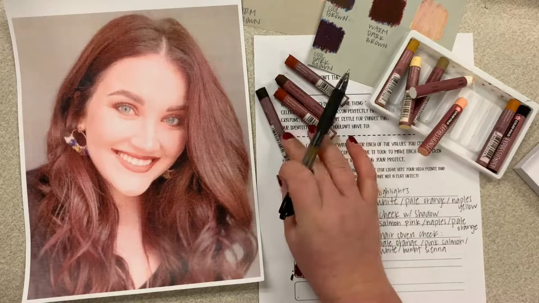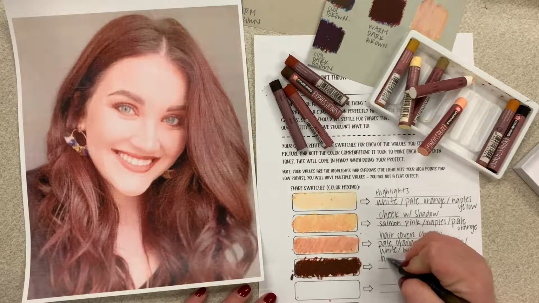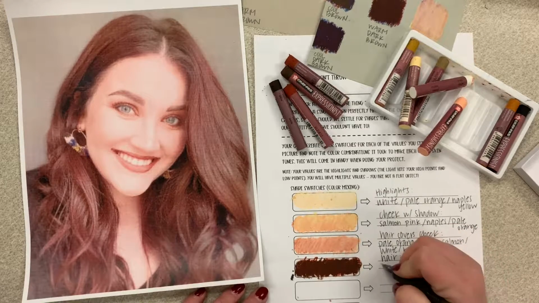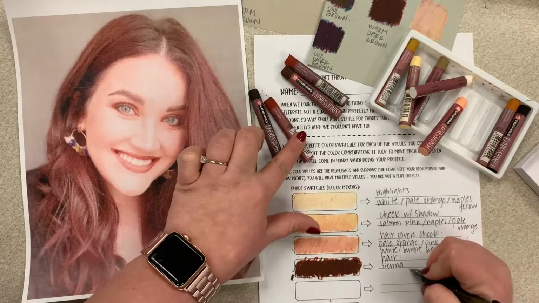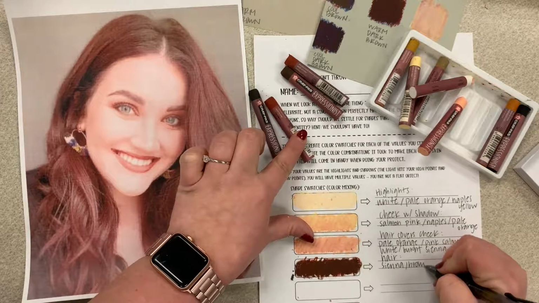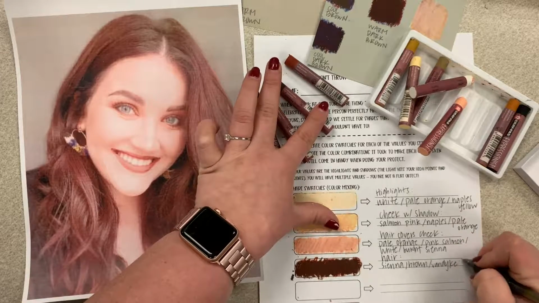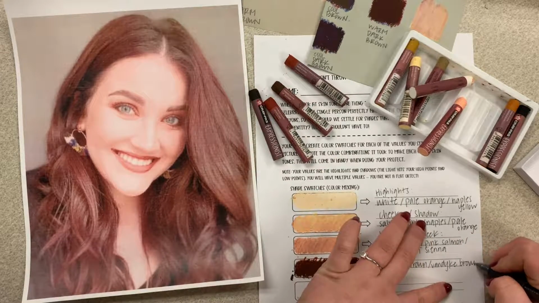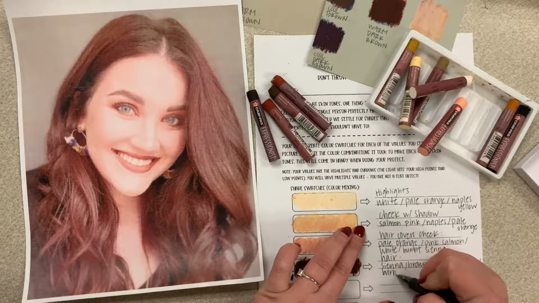So for my hair, what I did was I actually went back and added sienna to it because it wasn't getting dark enough. So I used sienna, brown, Van Dyke brown, and burnt sienna.